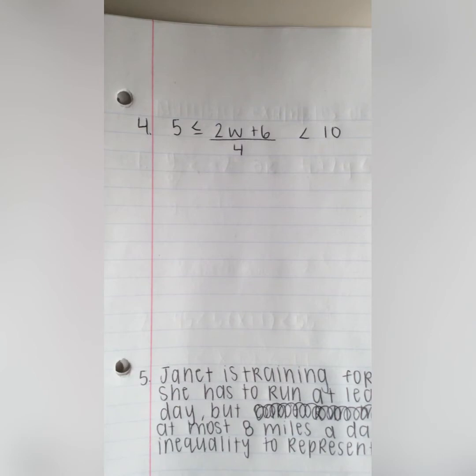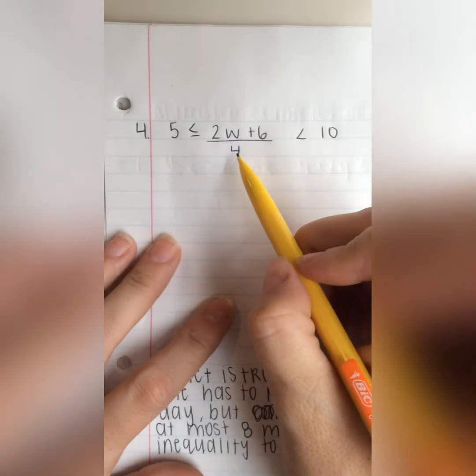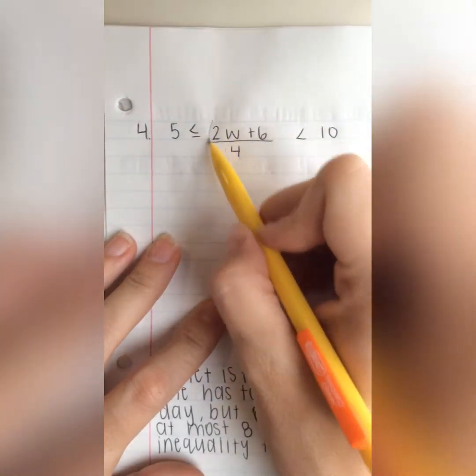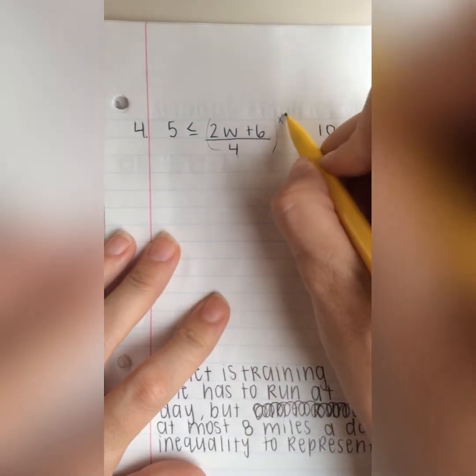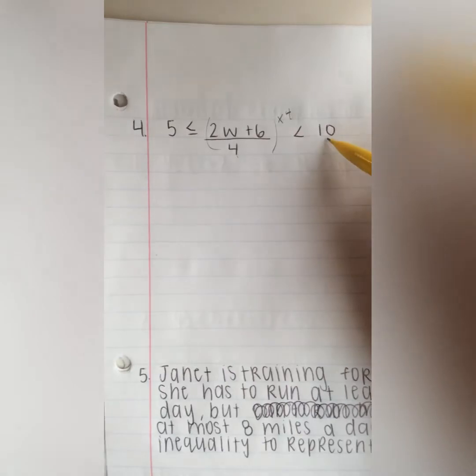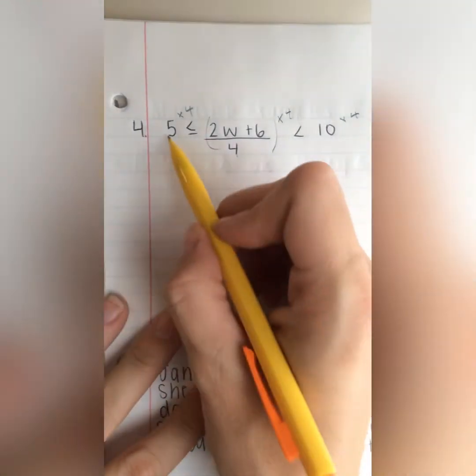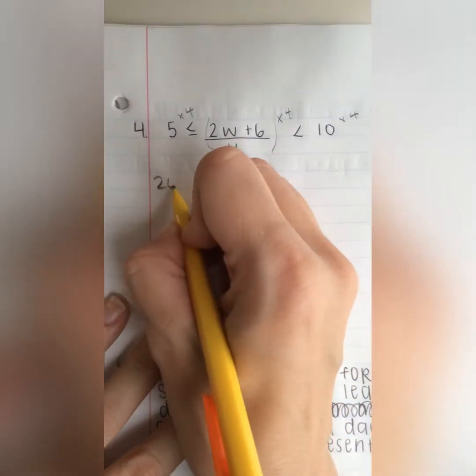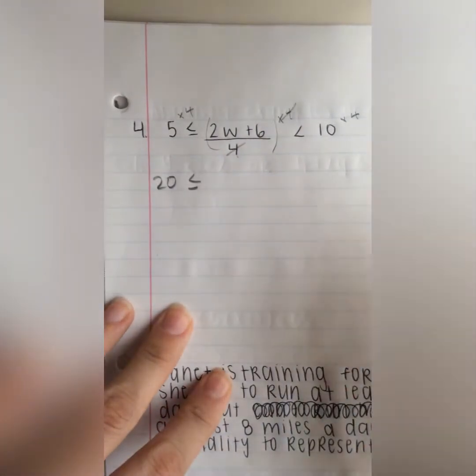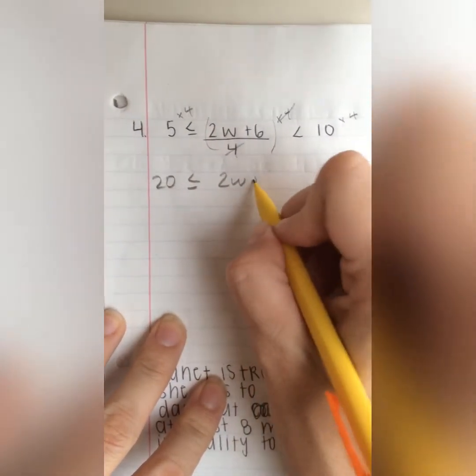All right, here we have another and inequality. To start off, to get w by itself, we need to cancel out the division first. So we're going to multiply all sides, the middle, the left, and the right, by 4. So 5 times 4 is 20. 4 divided by 4 cancels, and 10 times 4 gives us 40.